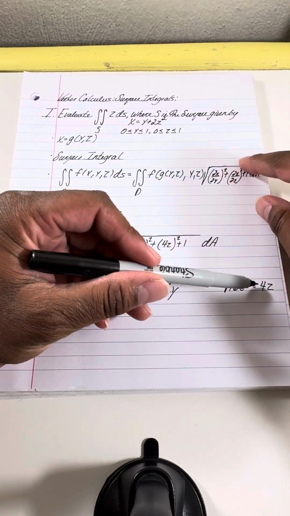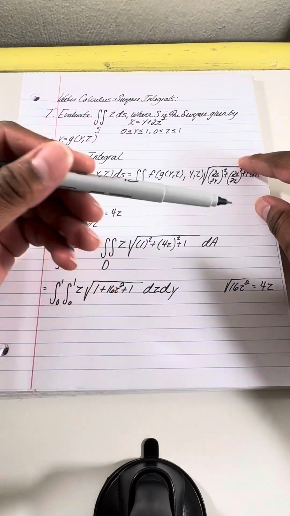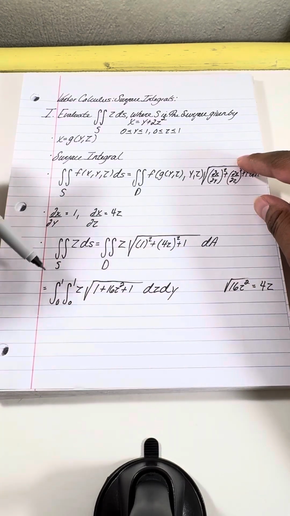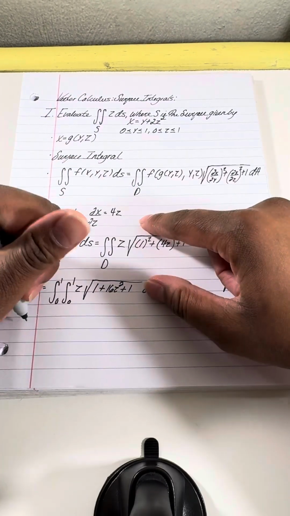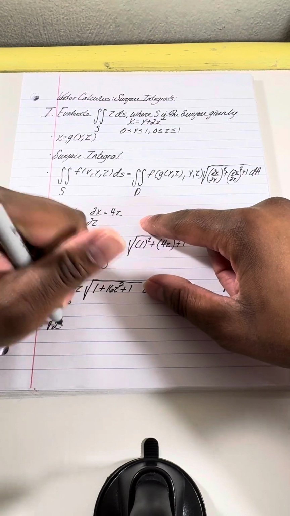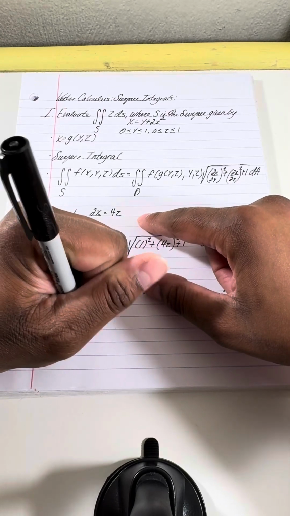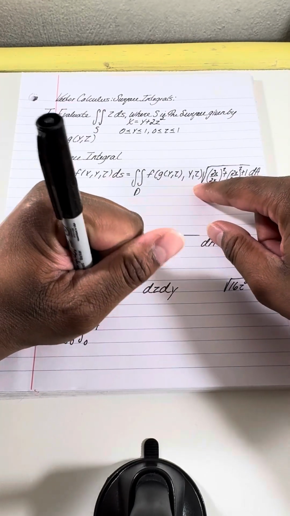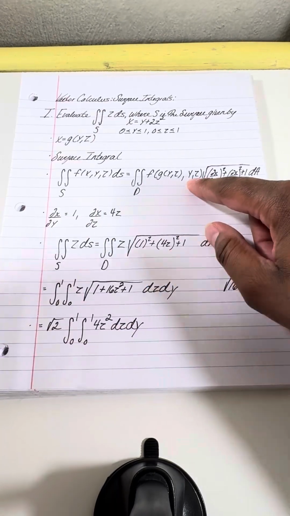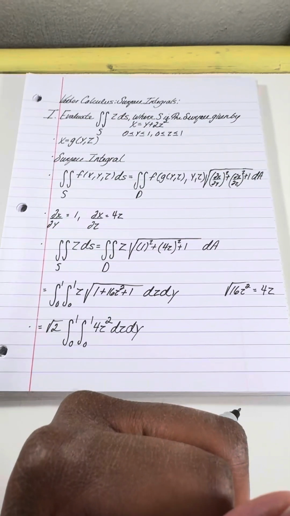Now notice that when I simplify this down, I still do have a z right there, so this would be 4z times z, which is 4z squared, and I can bring the square root of 2 out front. So this would be the square root of 2 from 0 to 1, and this would be 4z squared, and this would be dz dy. Okay, so hopefully you are with me so far.